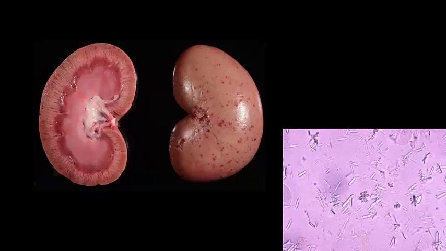Slide number 9. Slide number 9 is tissue from a dog. Can you give me a morphologic diagnosis and the cause?